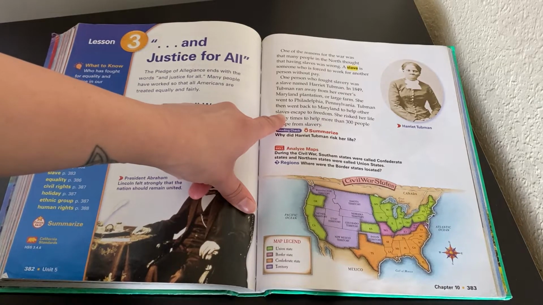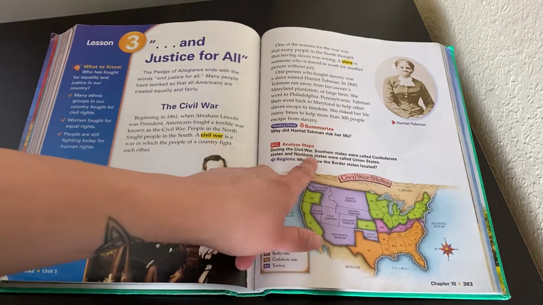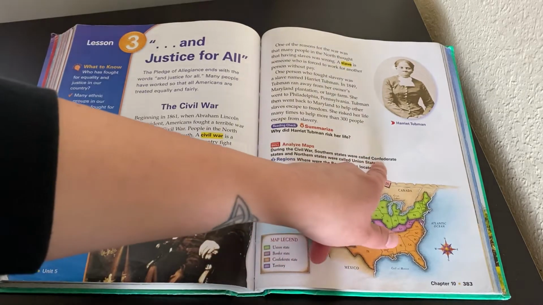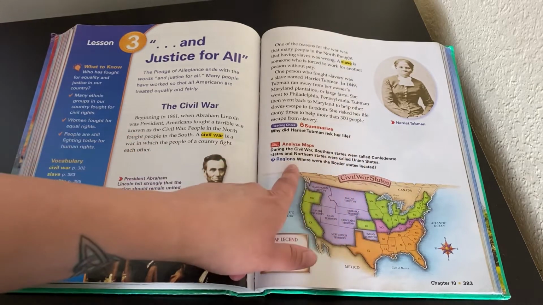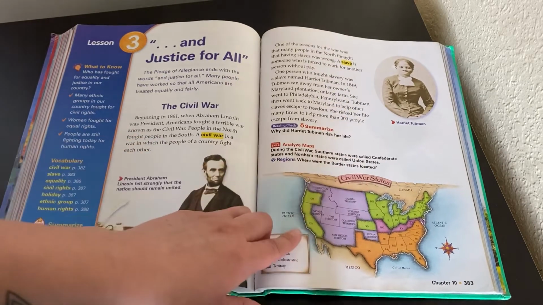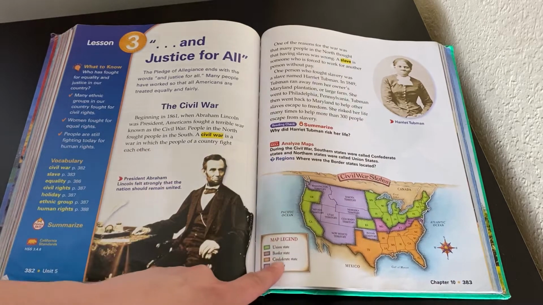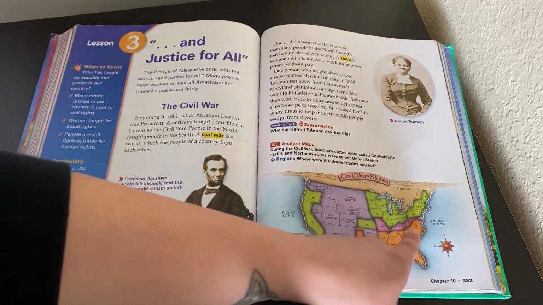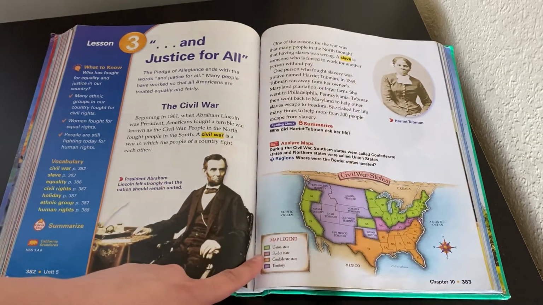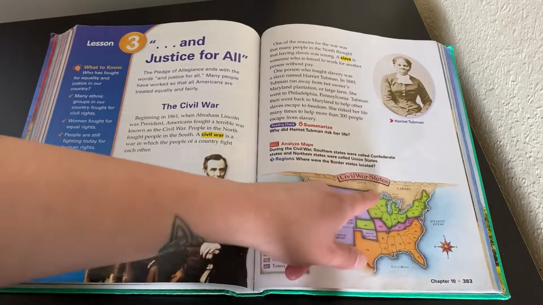They were treated badly. Looking down here at the map, it says during the Civil War, Southern states were called Confederate states and Northern states were called Union states. Where were the border states located? Okay, so here's our South down here. So Confederate states running from Texas up to, looks like Virginia. And then you have border states. These states right here, they bordered the North and the South.